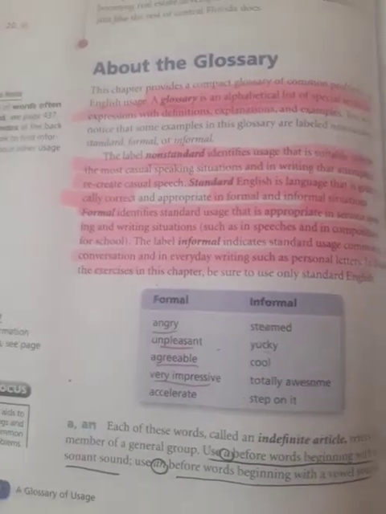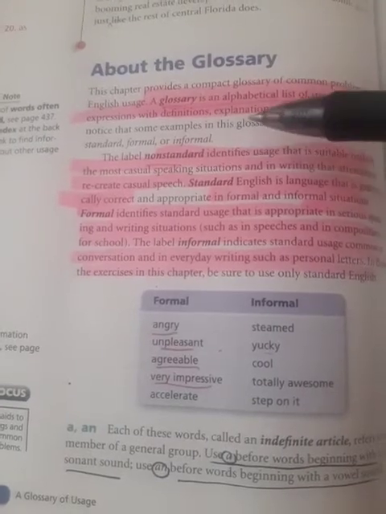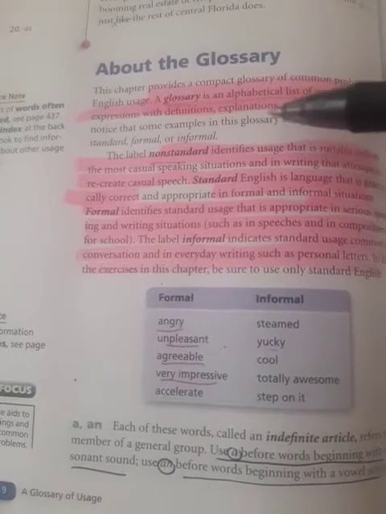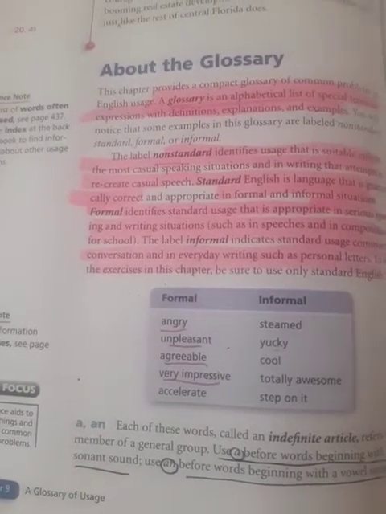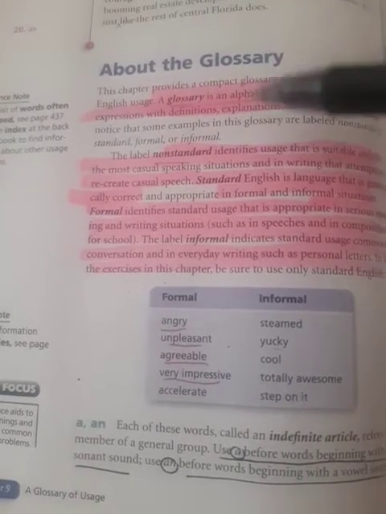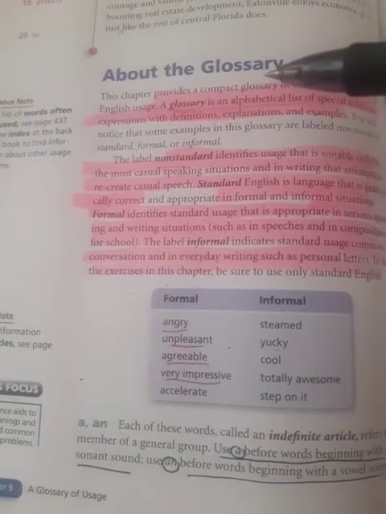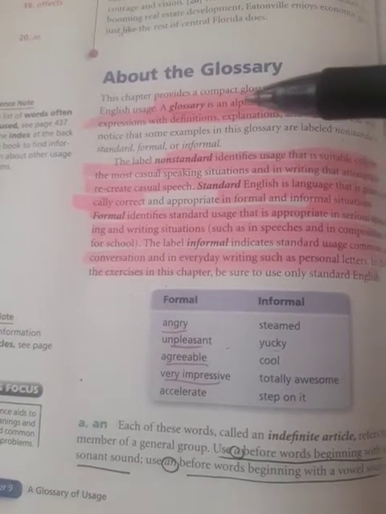So a non-standard label means that you can use this word in everyday speaking and everyday writing, but you have to keep in mind that any non-standard word is grammatically incorrect. Okay, but you can use it in everyday language and writing.